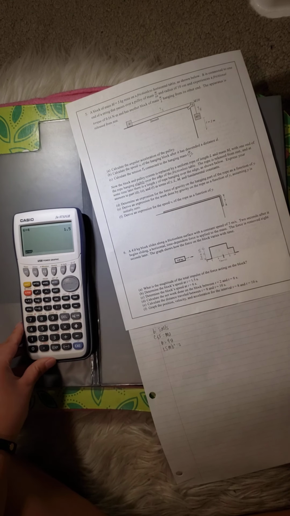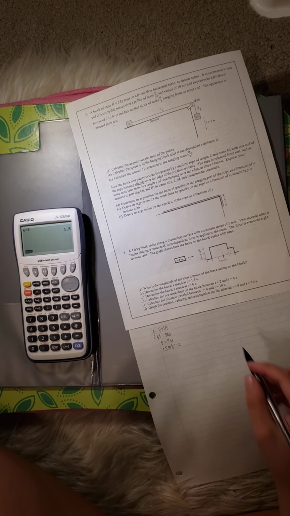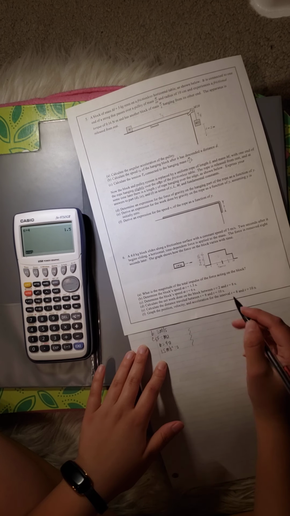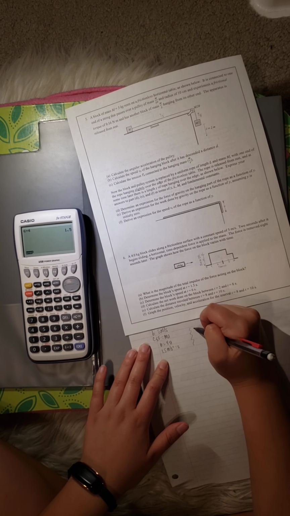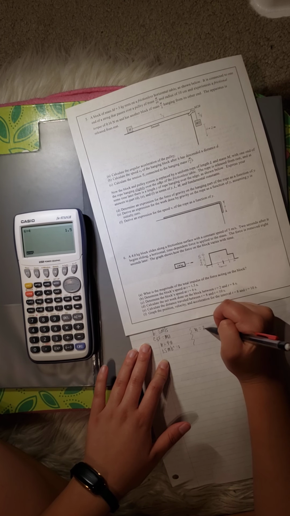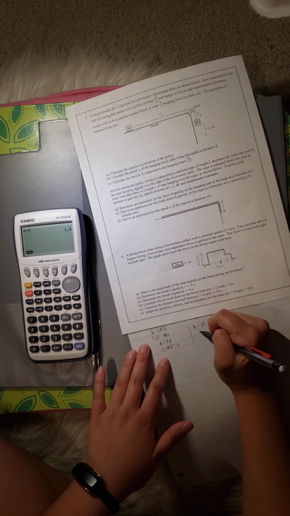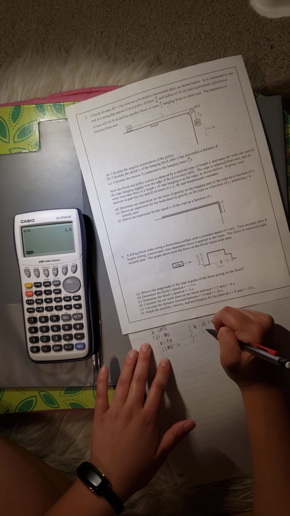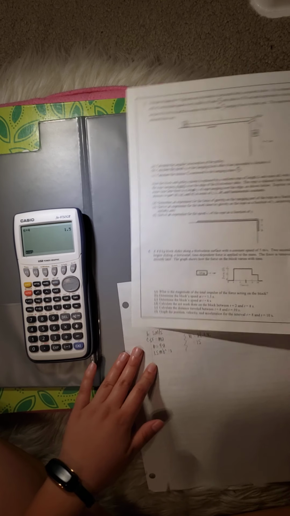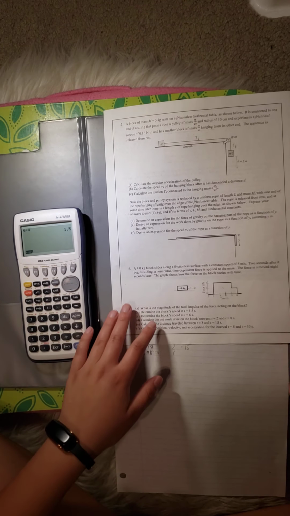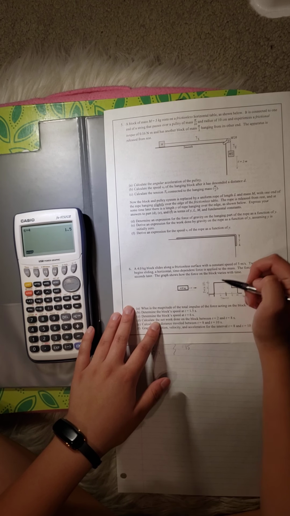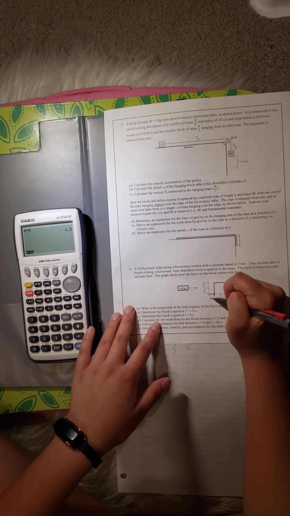Now that we have an A, we can just use our VF formula. Up until 2 seconds, it was 5 meters per second.